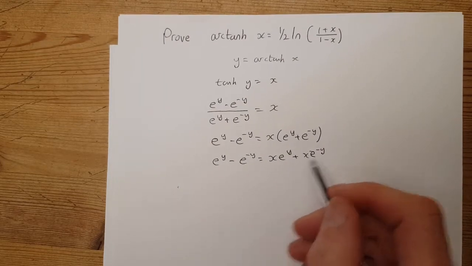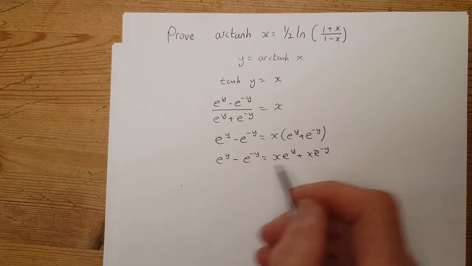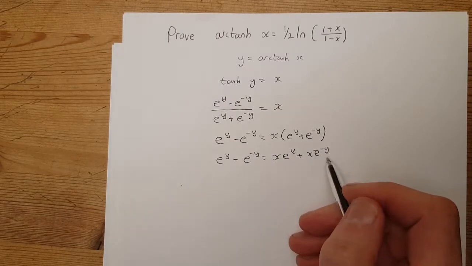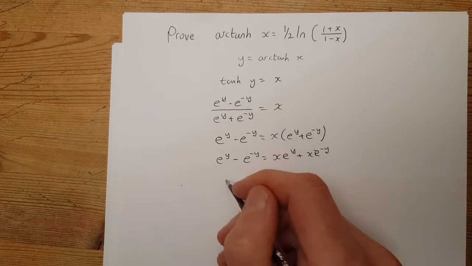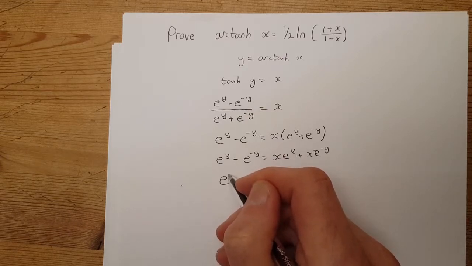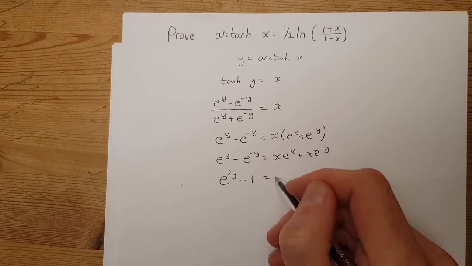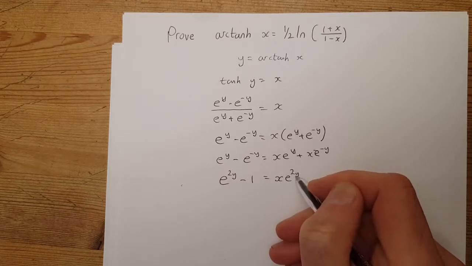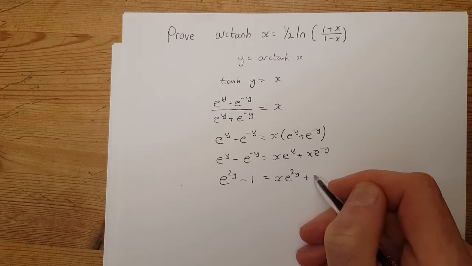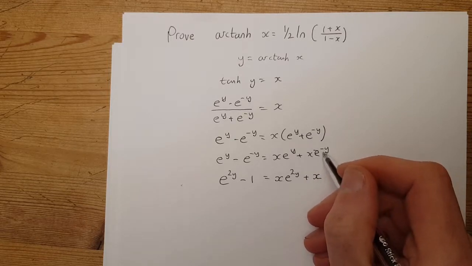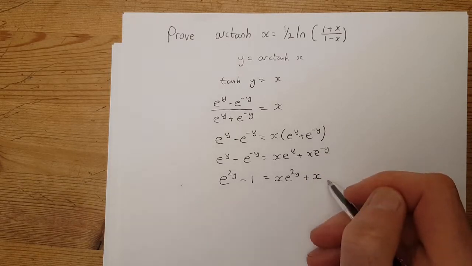Now, I'm not happy with these negative powers, so I'm going to multiply every single term by e to the y. So I'm going to get e to the y squared, which is e to the 2y, subtract 1, equals x e to the 2y, plus x times e to the 0, which is 1.